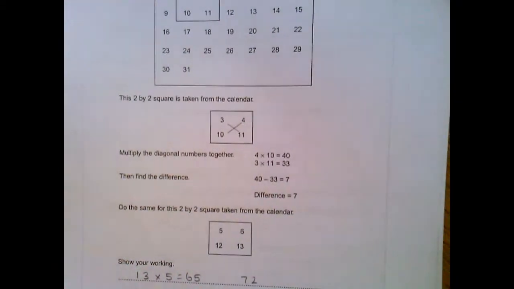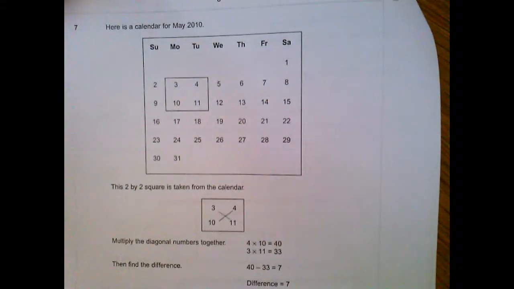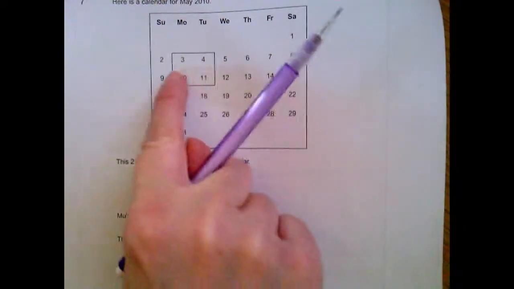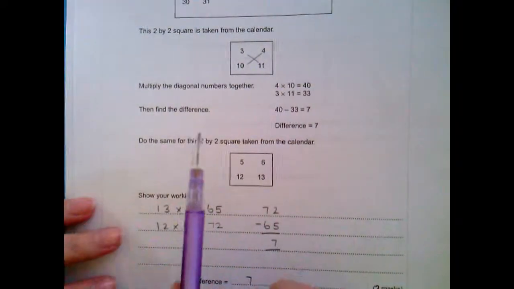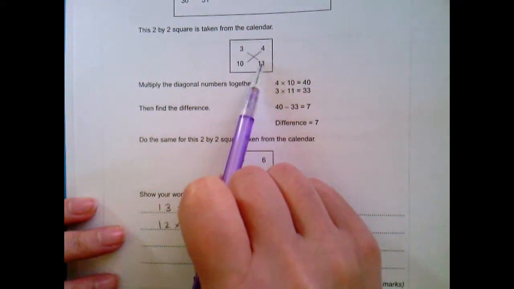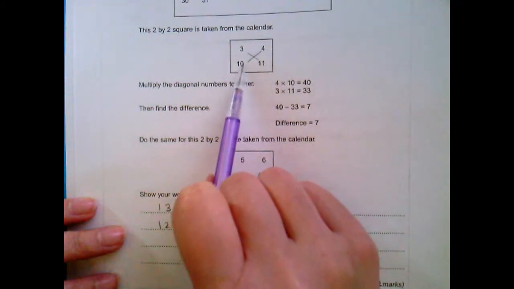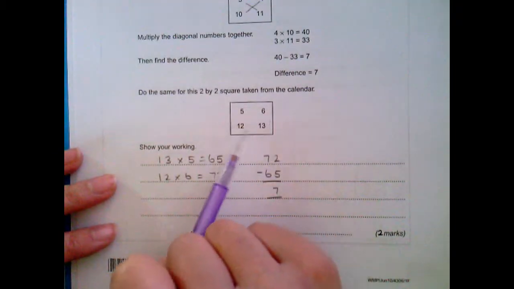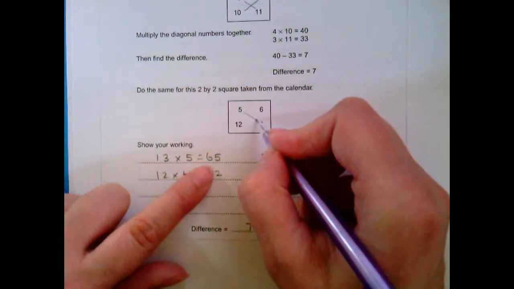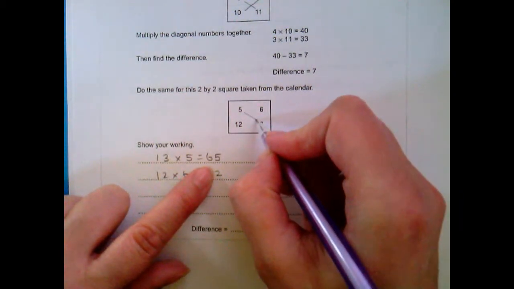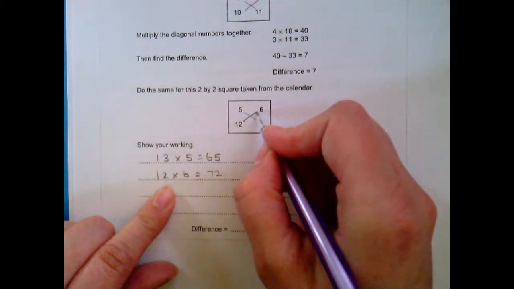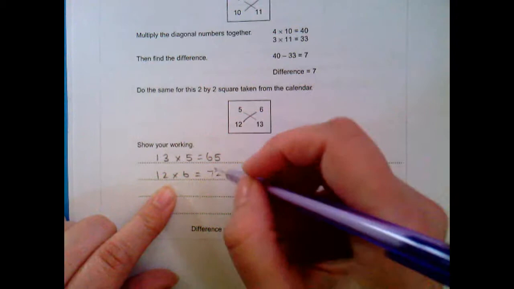Number 7, you have a calendar for May 2010, and then it picks out a wee bit of the calendar and multiplies those two numbers together to get you 33 and multiplies those two to get 44 and then takes them away to get the difference, and then it just asks you to do the same thing here. So do 5 times 13 is 65, should be able to do that in your head. And then 12 times 6 you might be able to do in your head as well, or else do a sum. And then subtract them.